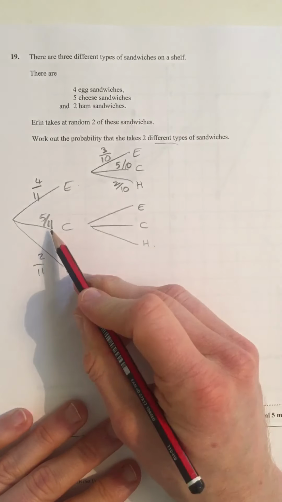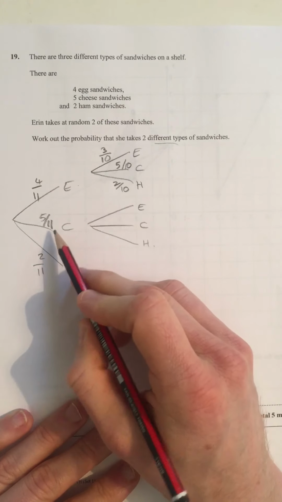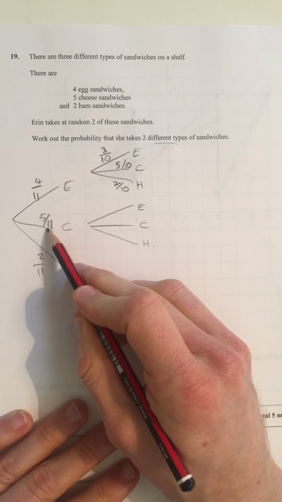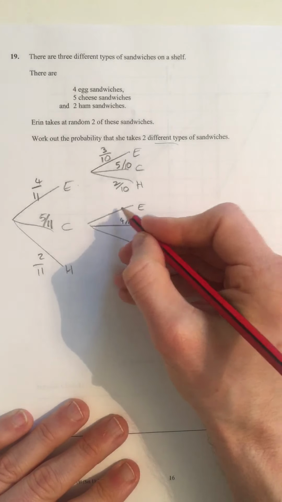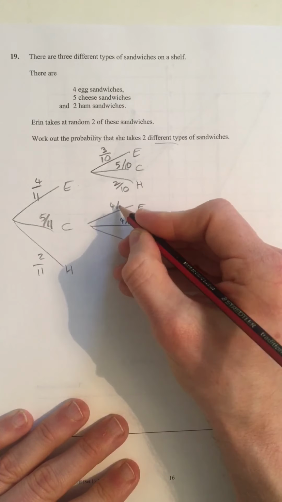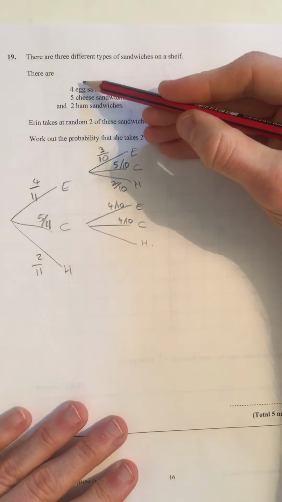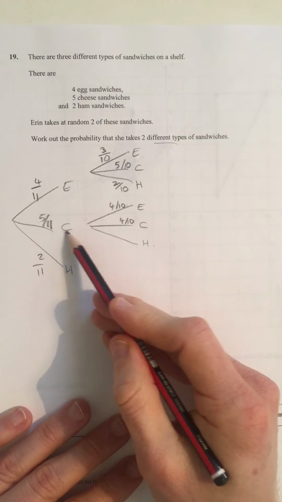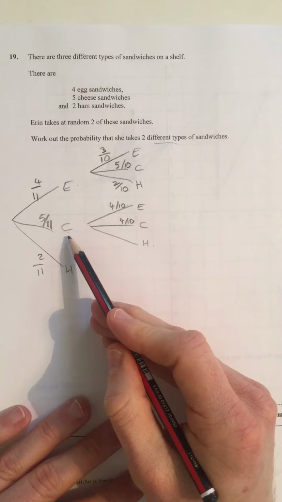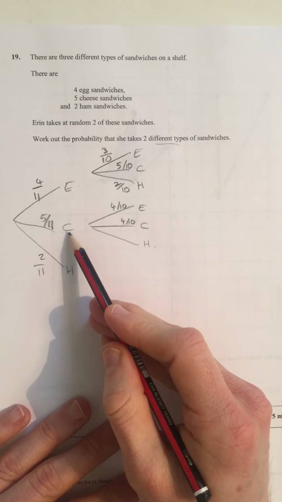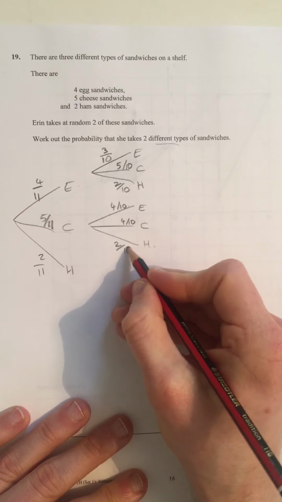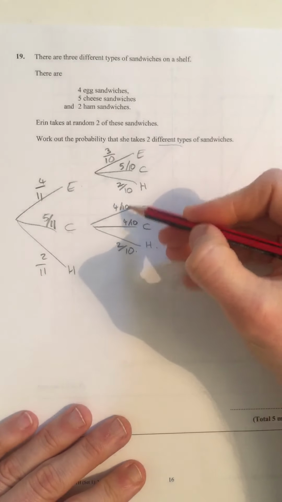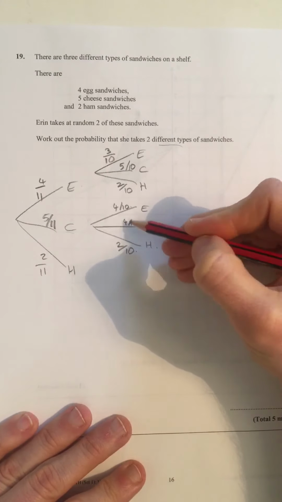So if she took a cheese out the first time, then that would mean there's 4 cheese left out of 10. There would still be the original 4 egg sandwiches. Remember there were 4 egg sandwiches to begin with. She's not touched an egg in this case. So there's still these 4 egg sandwiches left and only 10 in total. Ham, again, there's 2 left, 10 left in total. And again, add those up, make sure they add up to 10 out of 10.